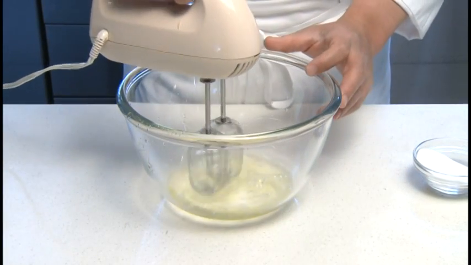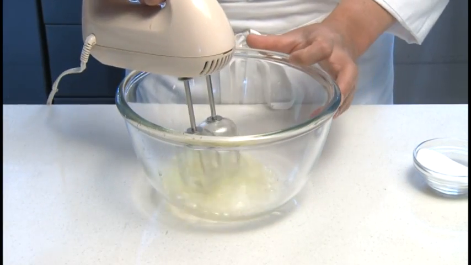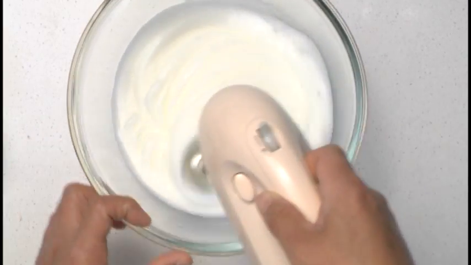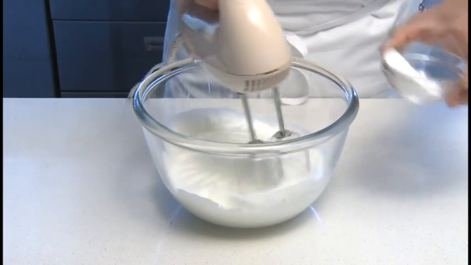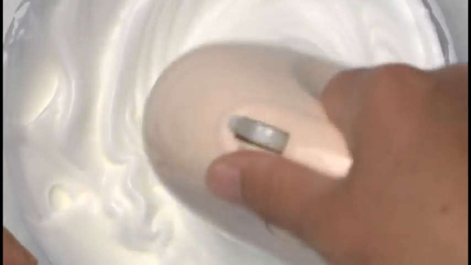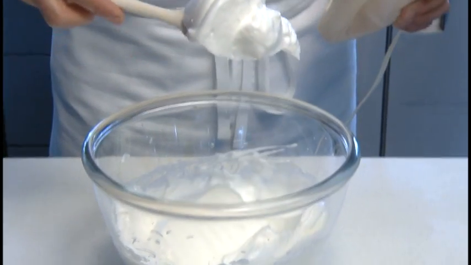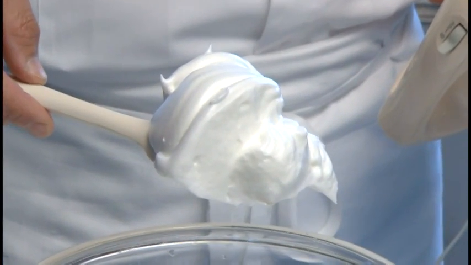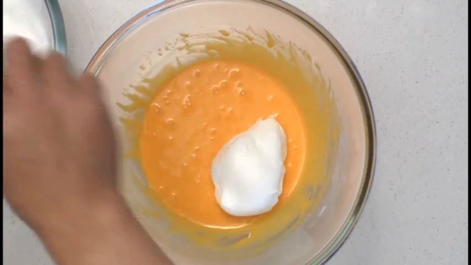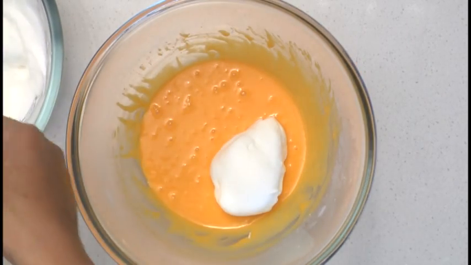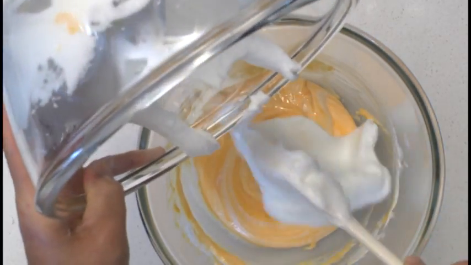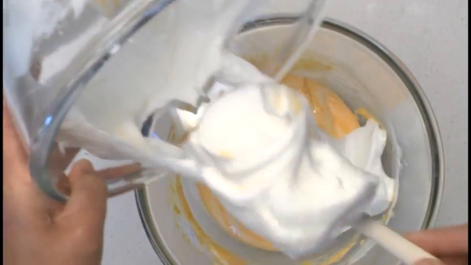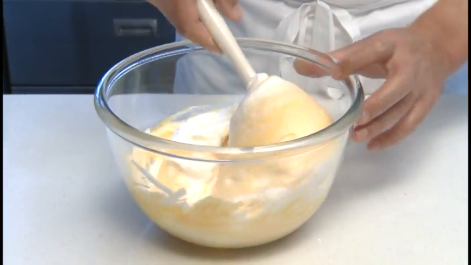Use a hand mixer to beat the egg whites and create meringue. When the egg whites turn fluffy and white, add the remaining sugar in 3 parts and whip until the meringue holds stiff peaks. Add the meringue to the batter. Fold the meringue in 2 or 3 parts and combine well.